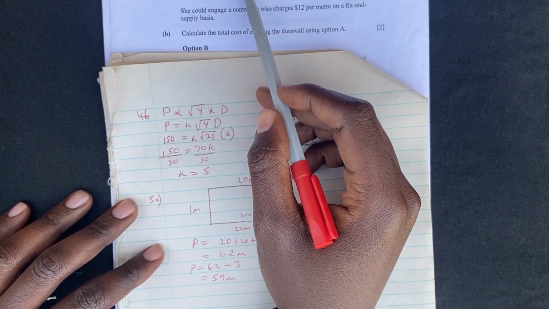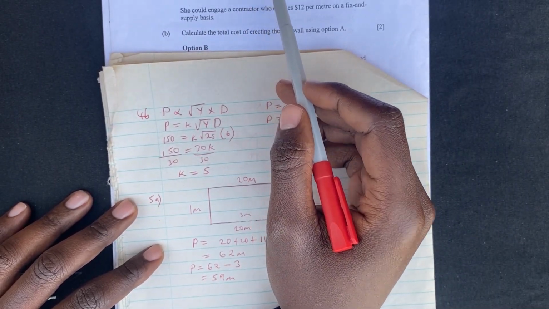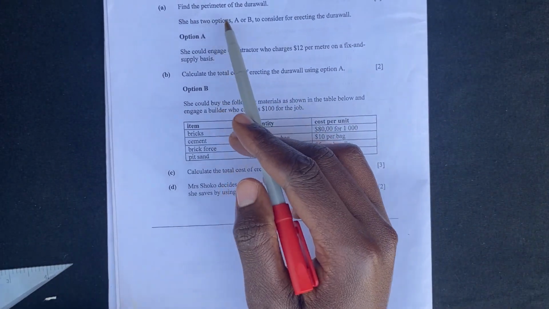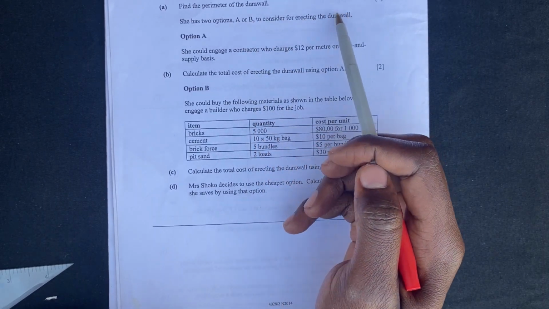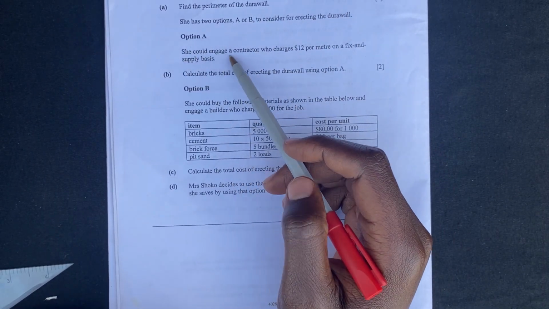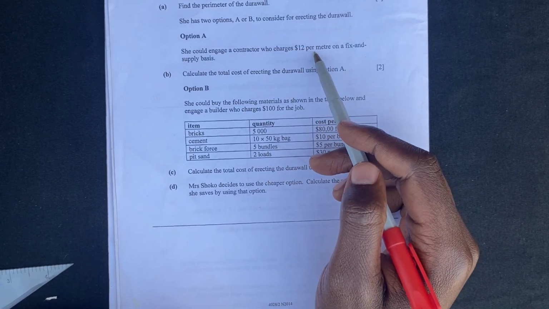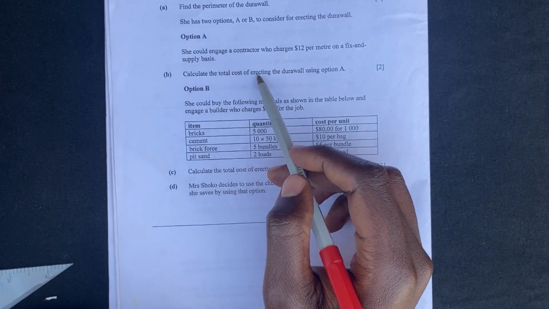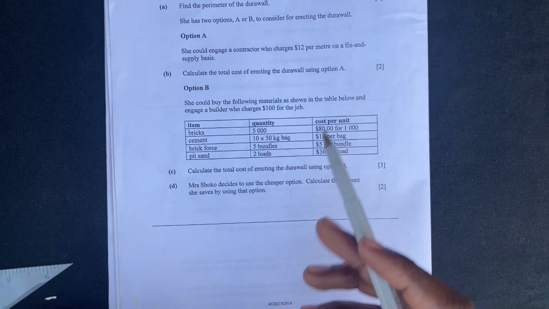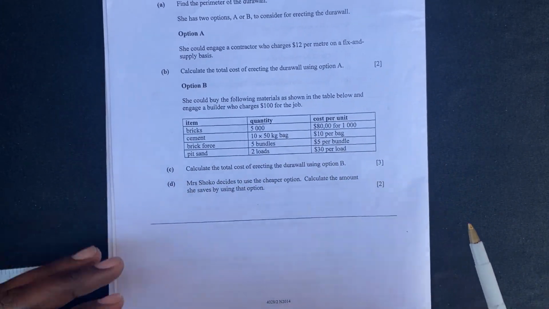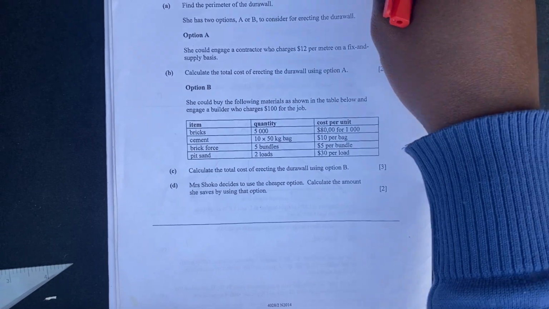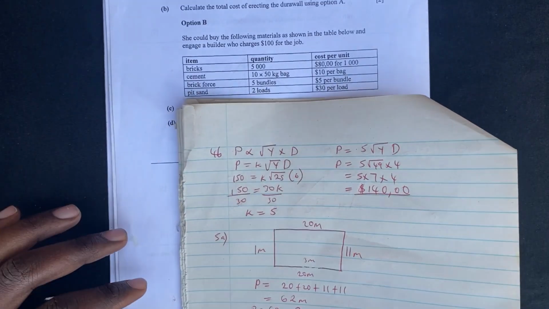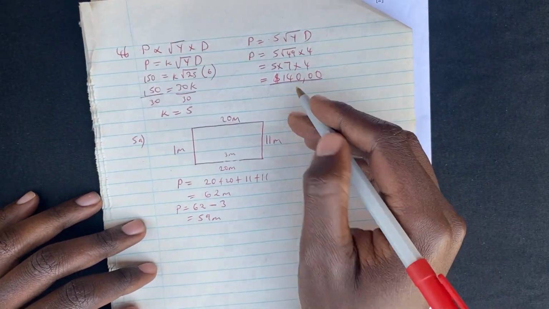She has 2 options, A or B, to consider for erecting the jurao. Option A, she could engage a contractor who charges $12 per meter on a fix and supply basis. Calculate the total cost of erecting the jurao using option A. So for the total cost of erecting the jurao using option A, we're just going to multiply the perimeter, the total number of meters for the jurao. So here this is part B.